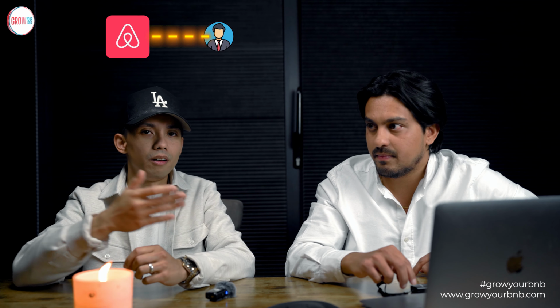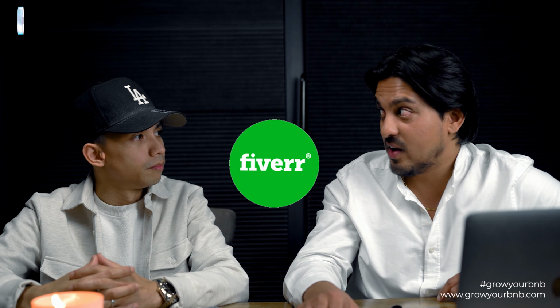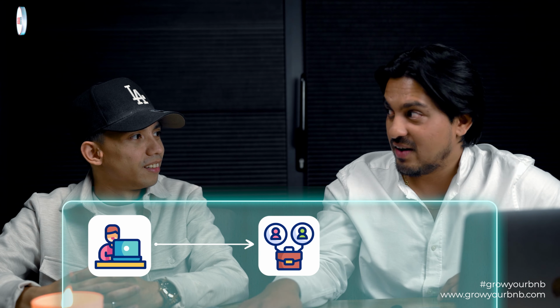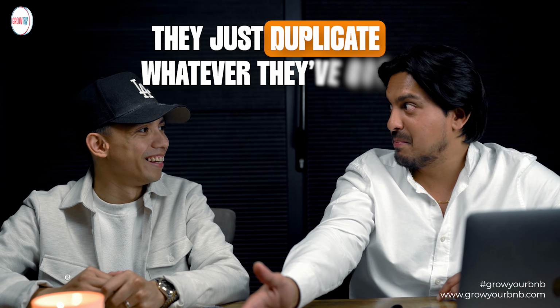The reason why that's a tip is because you want to make sure that you are not mistaken for another business. I've seen this happen many times: they saw them on Airbnb, they looked them up on Google, but it's not them. They thought it was them. It feels like that because it's a template used alongside other people. And to be fair, sometimes I think Fiverr is the worst part. The guys in Fiverr, when you hire them for very cheap, they just reduplicate whatever they've done for somebody else.